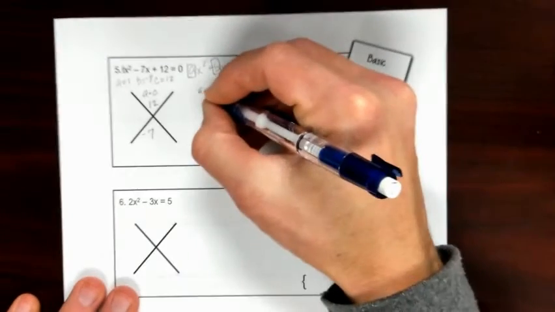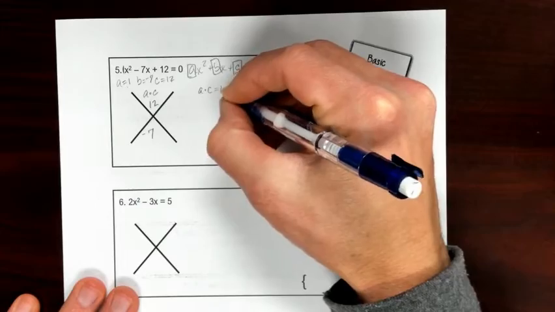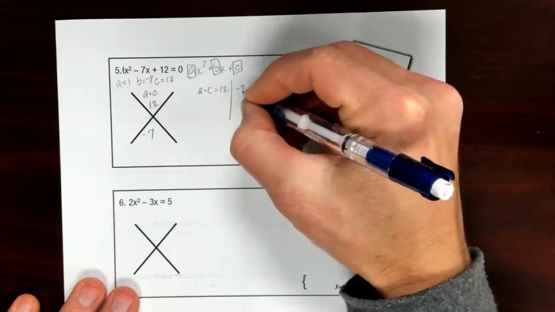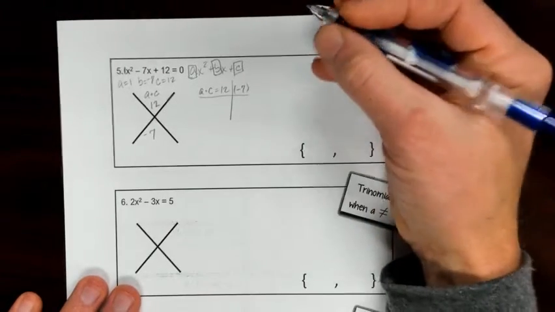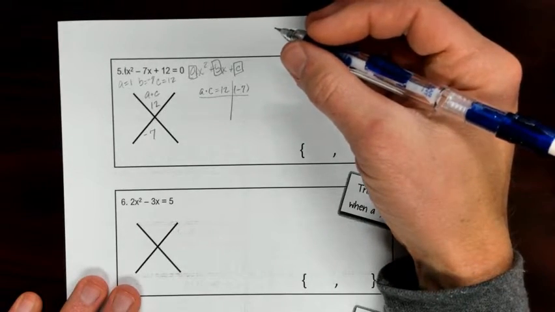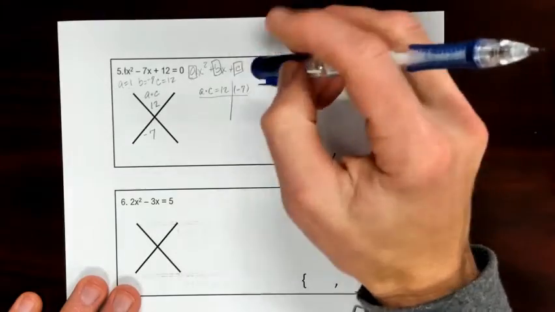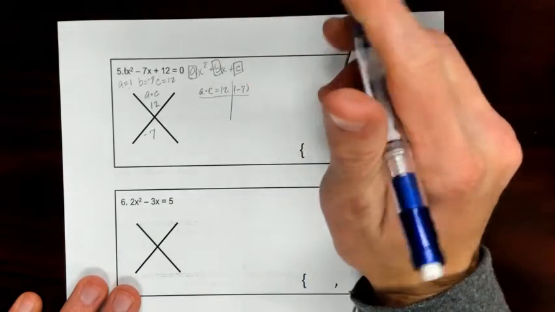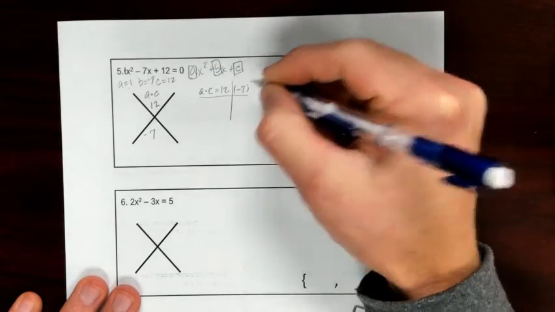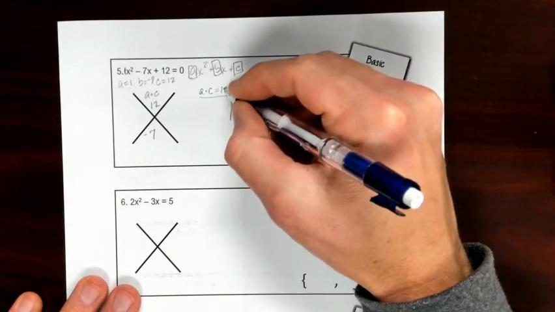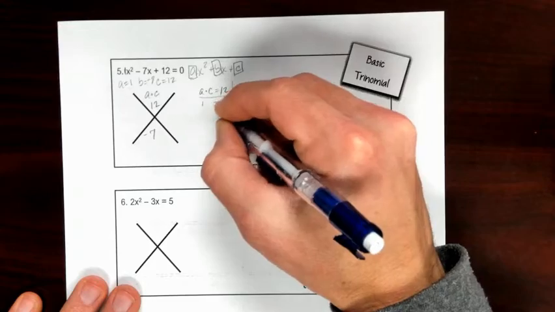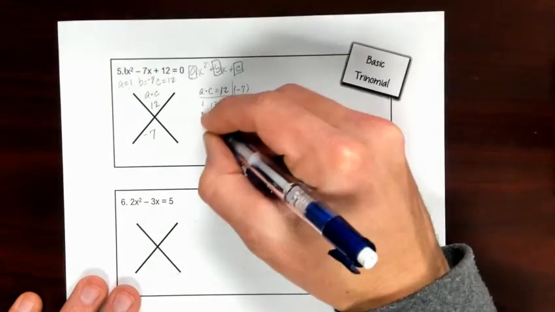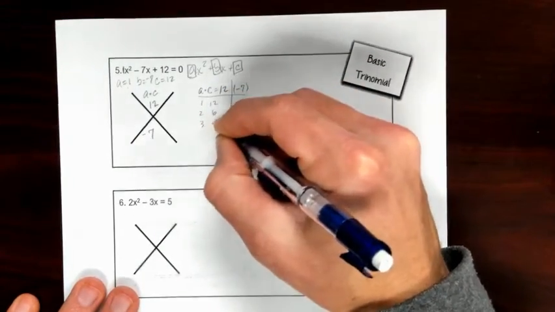So let's look at our factor chart of a times c, which is 12, but then adding, or I say subtract, because I know I have to have different signs. Excuse me, I have to have the same sign. Alright, sorry. I have to have the same sign to get negative 7. So I'm looking for factors of 12 that add to give me 7. Some factors of 12 are 1 and 12, 2 and 6, and 3 and 4.